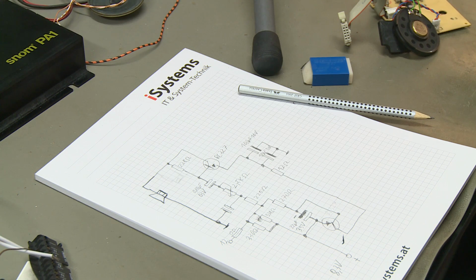I'm really shitty at analog electronics, so that's not so easy for me to figure out what's going on here. Give me microcontrollers, then I'm happy. Analog electronics sucks. I hated it at school also all the time.